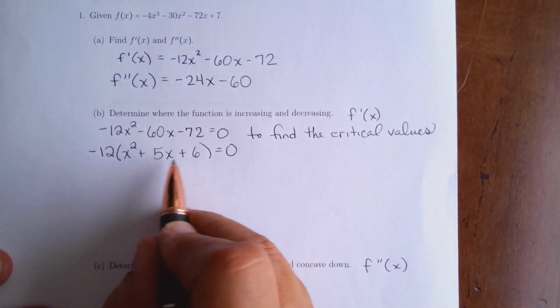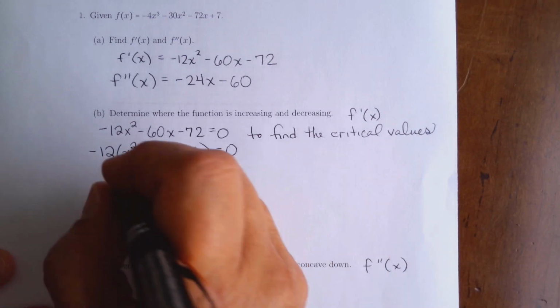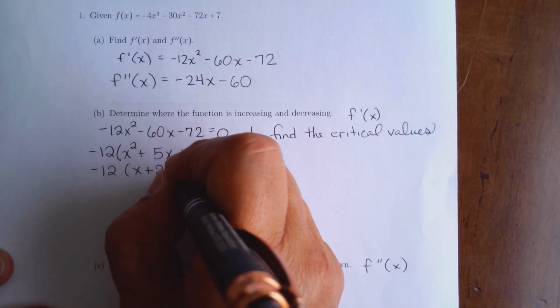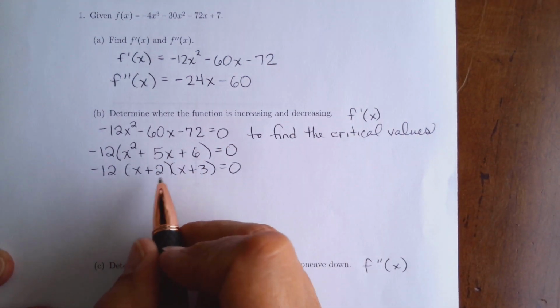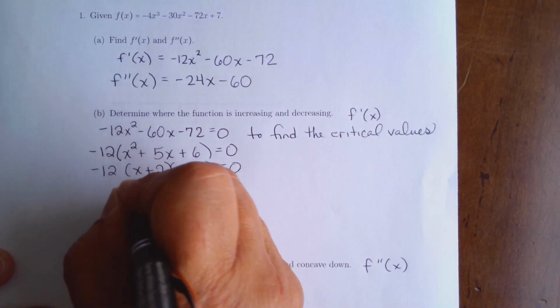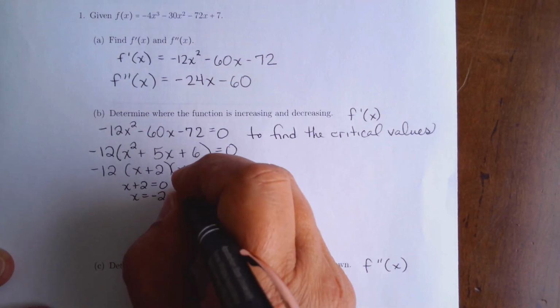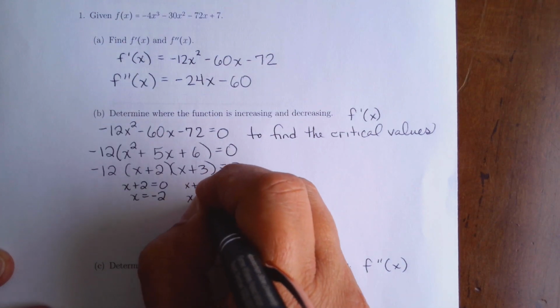And then we can factor that. Factors of 6 that add up to give me 5 would be 2 times 3. So x plus 2, x plus 3 equals 0. Set each of those equal to 0 and get your critical numbers. So if x plus 2 equals 0, one of your critical numbers is negative 2. And if x plus 3 equals 0, your critical number is negative 3.